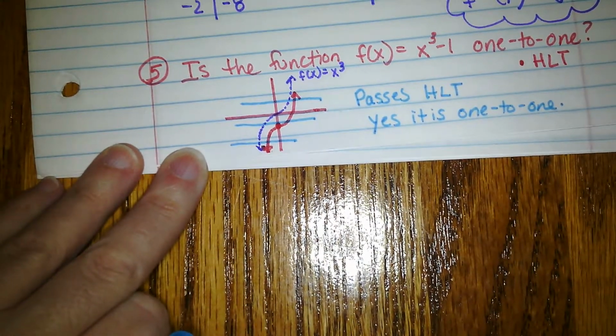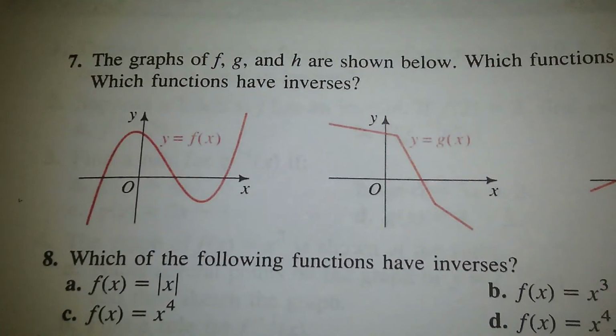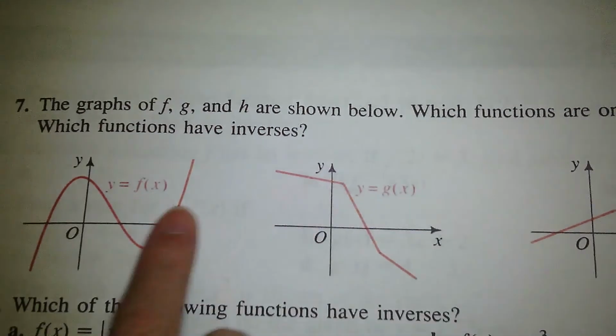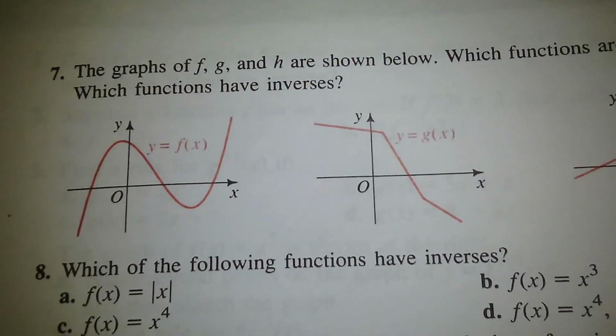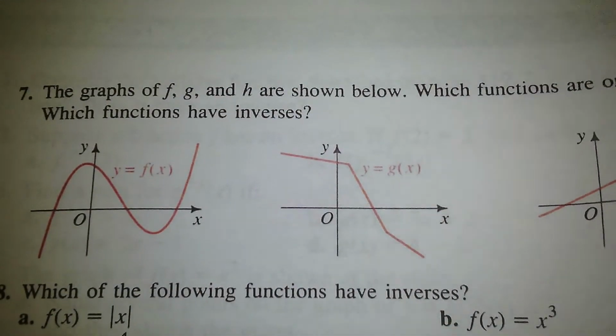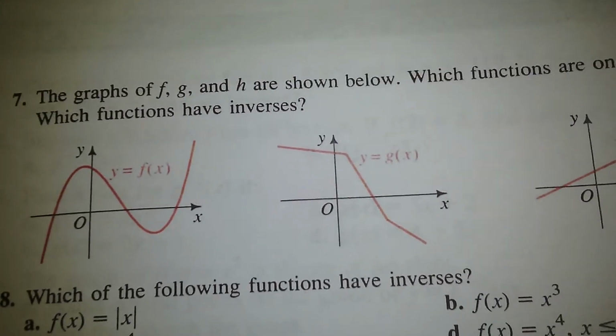You'll do the same thing with part. Okay, I'm on number 7, and number 7 gives us 3 functions, and they want to know if they're 1-1 and which ones have inverses. So if they're 1-1 and they're functions to begin with, then they'll have inverses. So it's kind of like a yes, yes, or no, no.